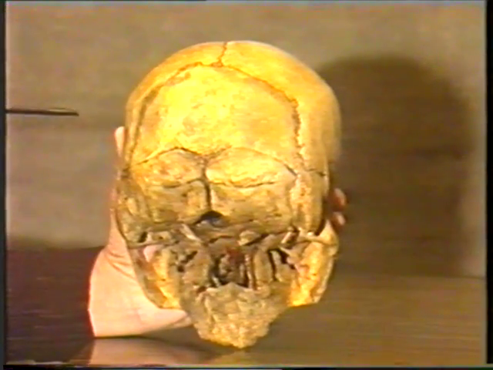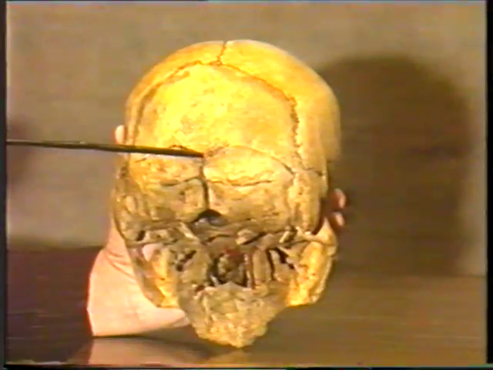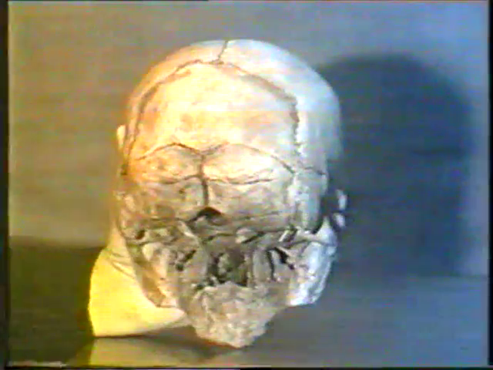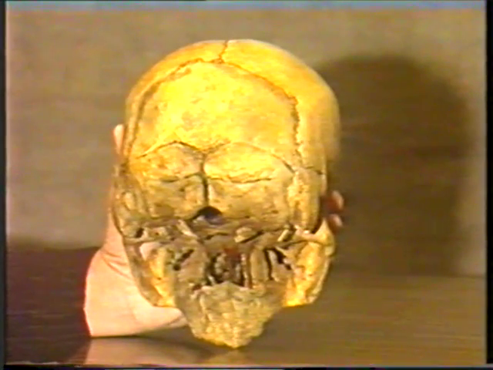The point corresponding to the top of the external occipital protuberance is called the inion. This protuberance gives attachment to the ligamentum nuchae of the neck and gives origin to the trapezius muscle.